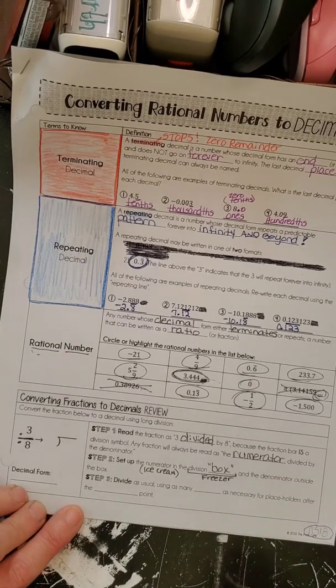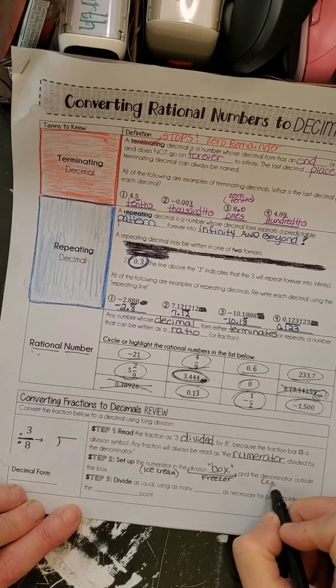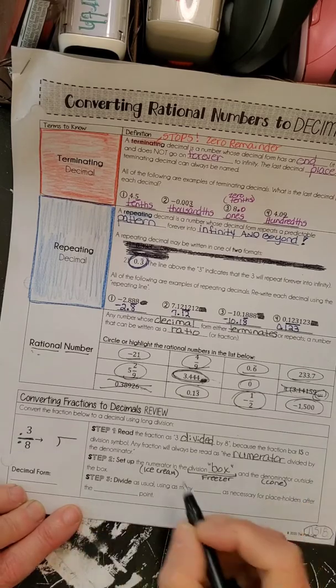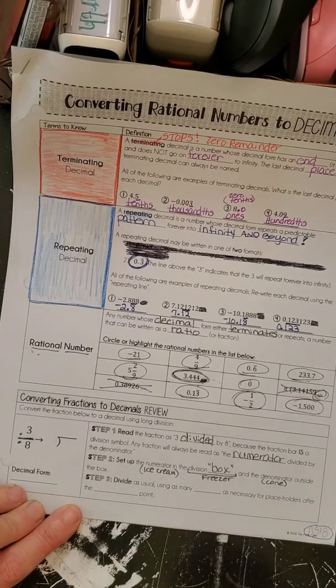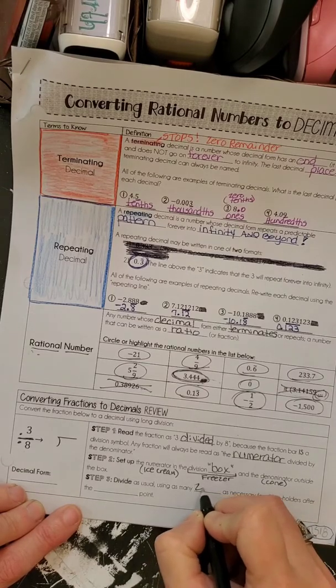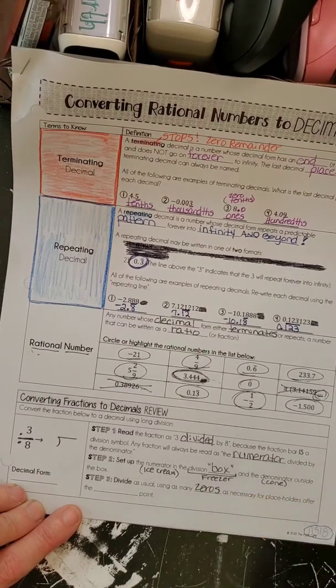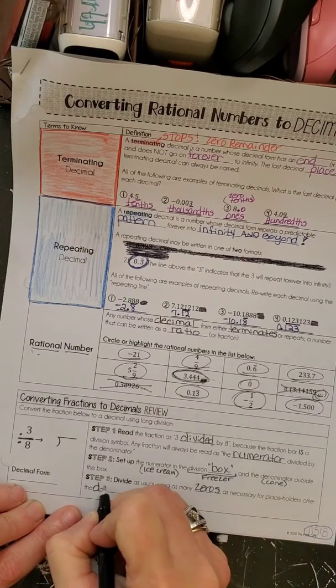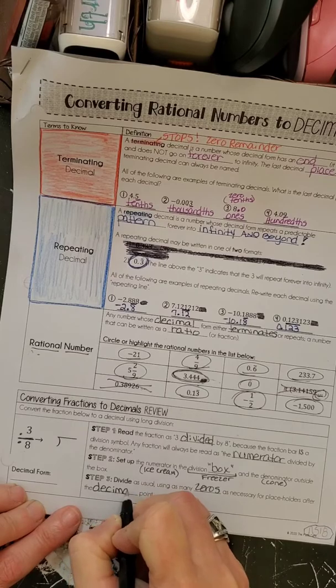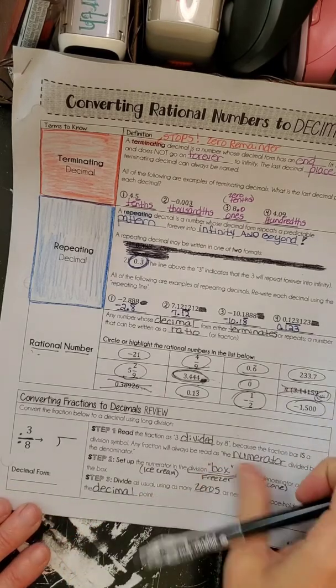Okay? And the denominator, which is our cone, goes outside the box or the freezer. Divide as usual, using as many zeros as necessary for placeholders after the decimal point. Okay, so what does that look like?